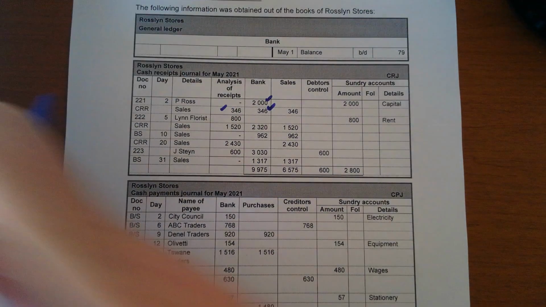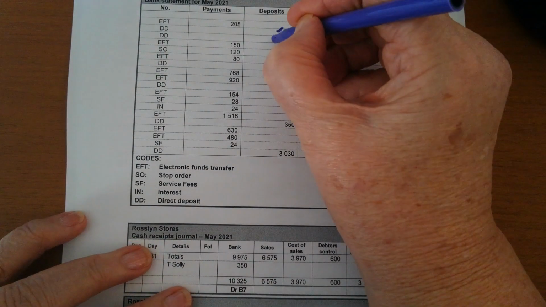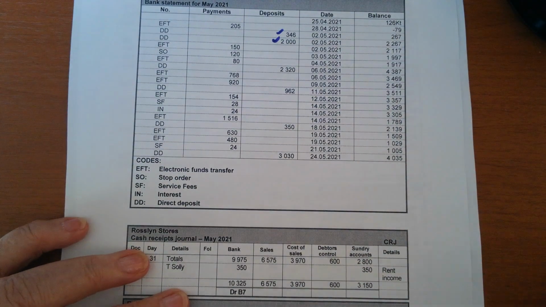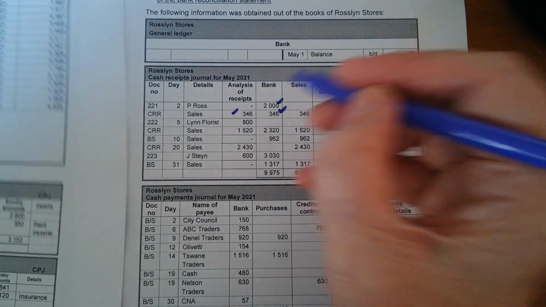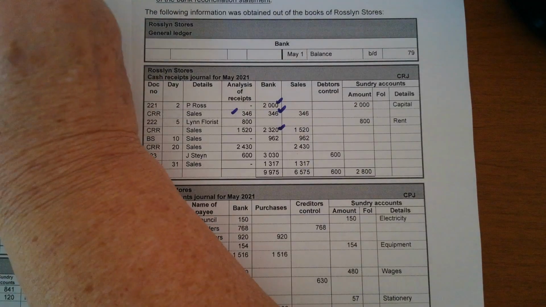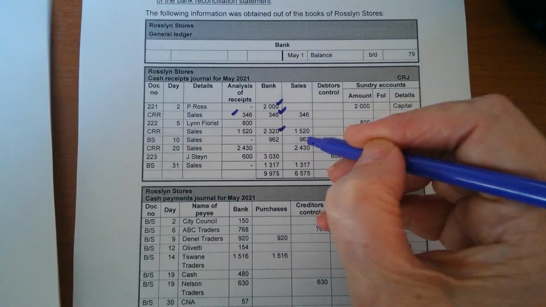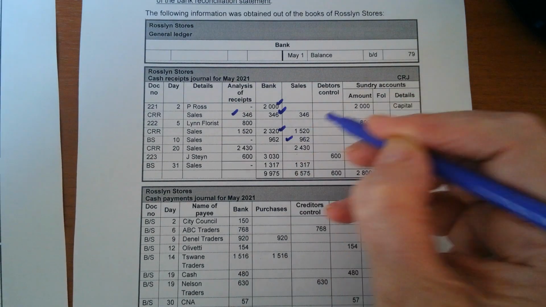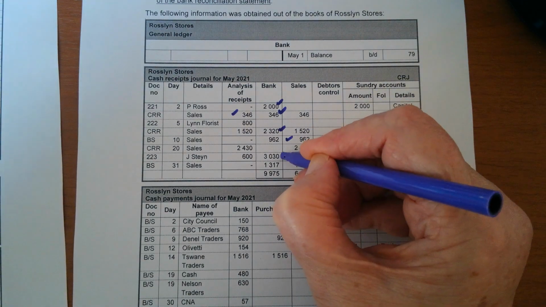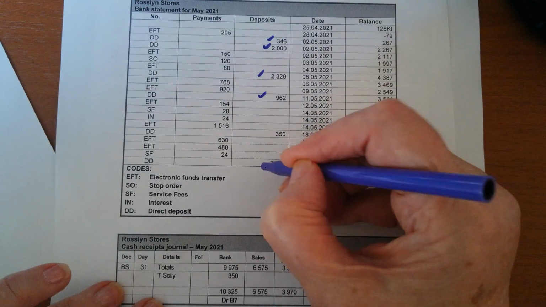So we will tick it off with the 2,000 and the 346. Then there's a 2320 in both books, a 962 in both books, and a 3030 in both of them.